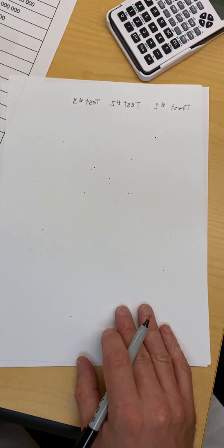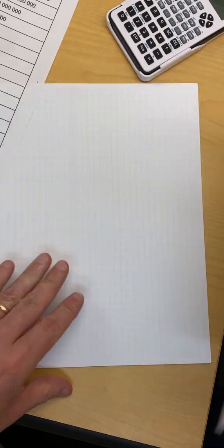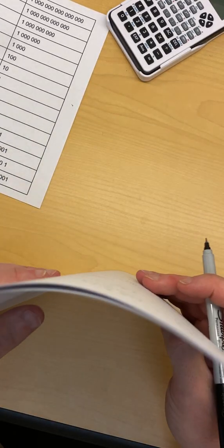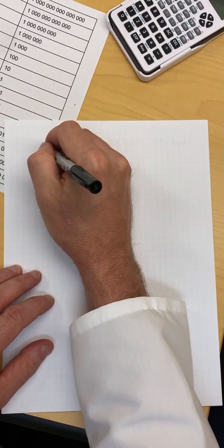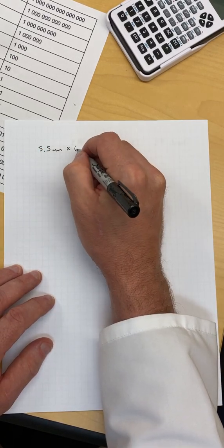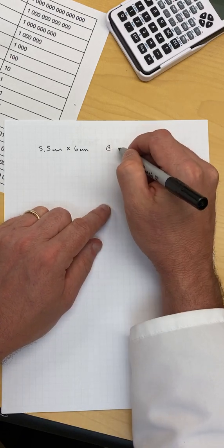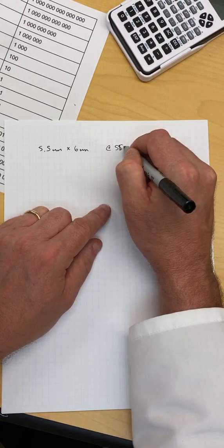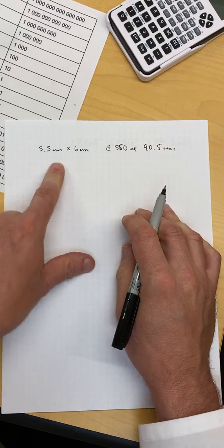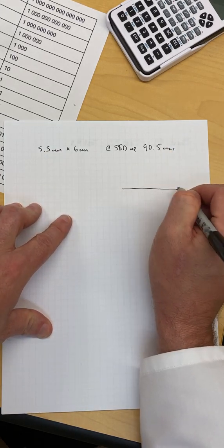Another example that we can do, let's say we have a field size of 5.5 centimeters by 6 centimeters. And we want to know what that is at an SSD of 90.5 centimeters. So we have to take the field size at 100 centimeters and scale it to 90.5. So it's going to look like this.